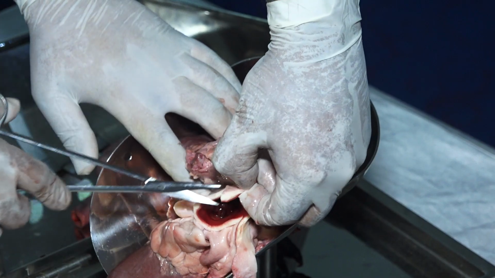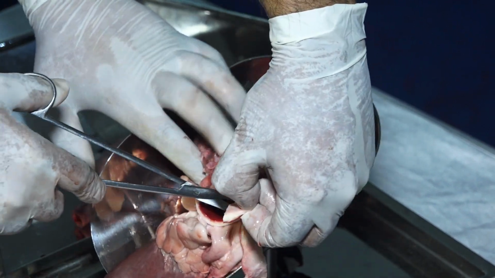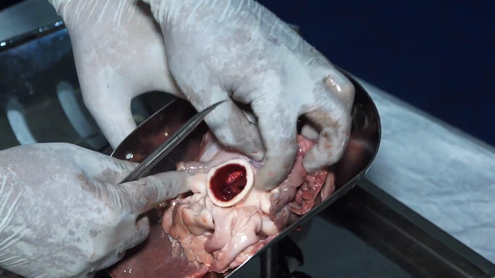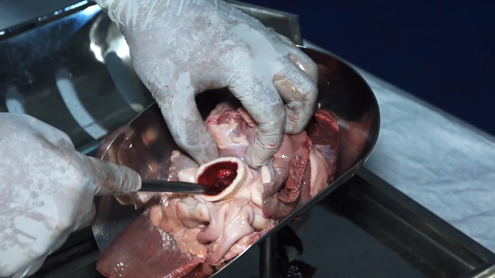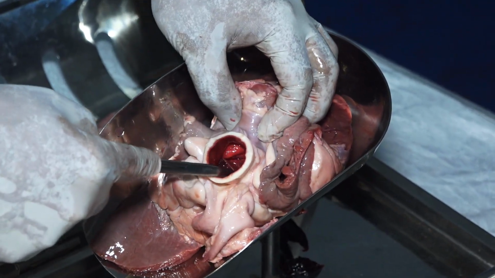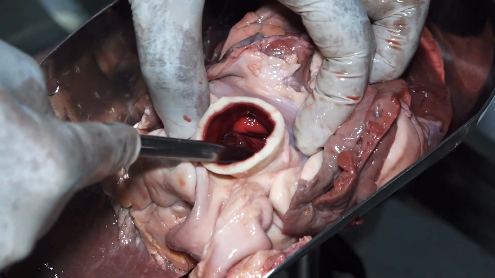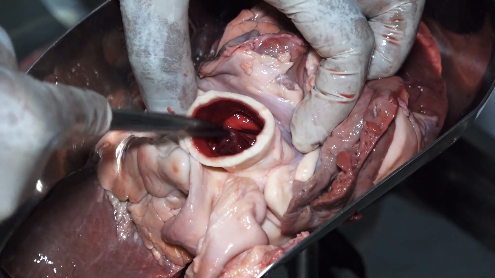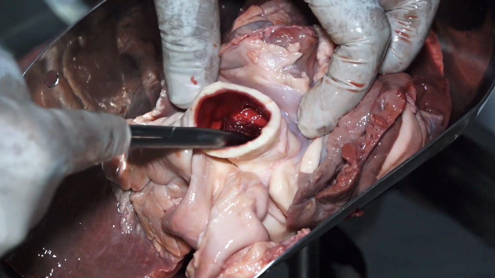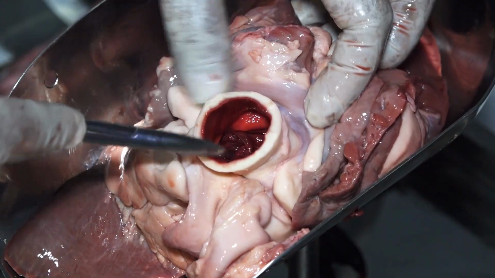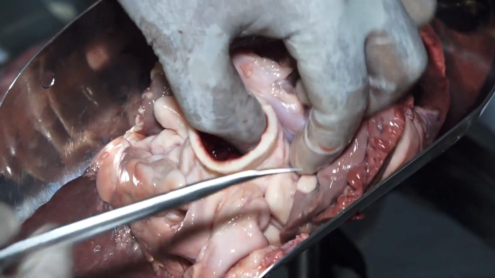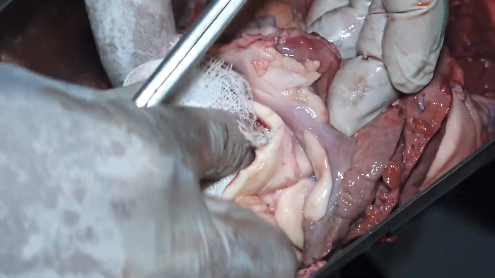That's the ascending aorta that I'm transecting, so that you can have a better view of the aortic valve. So those are the 3 leaflets of the aortic valve. They're usually not brownish and reddish like this. They're usually sort of whitish structures.